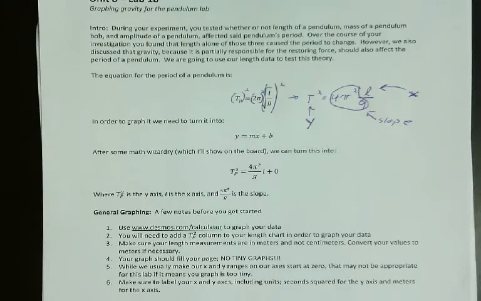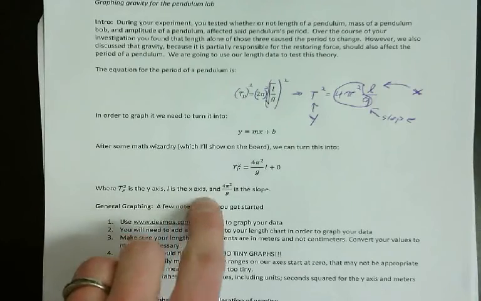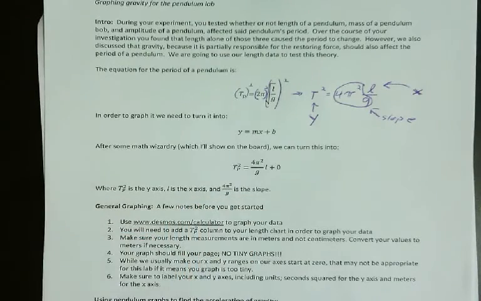So again, all I did is I squared everything so that I could get it in y equals mx plus b. And the only other weird thing I did is I moved g to be underneath the 4 pi squared instead of underneath the L. And I did that because g is constant. So 4 is a constant, pi is a constant, g is a constant. So I put all the constants together. So here's the equation that we're going to graph. Period squared is the y-axis, length is the x-axis, and 4 pi squared over g is the slope.